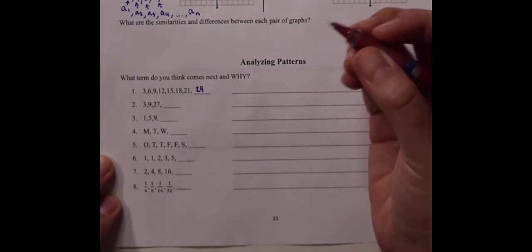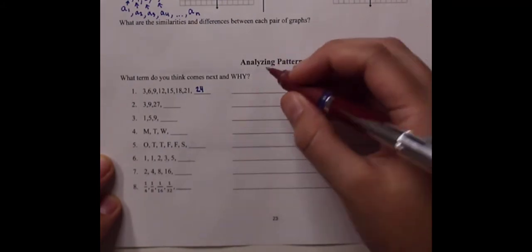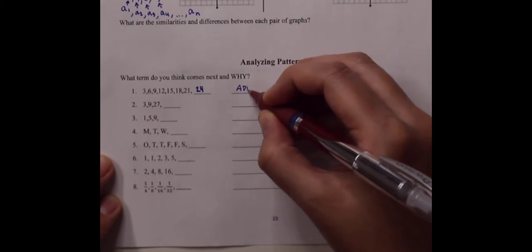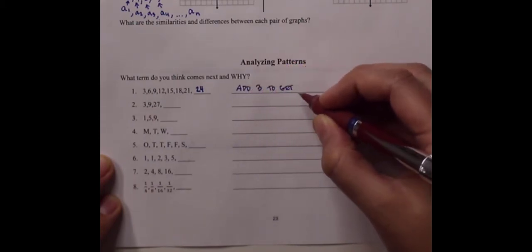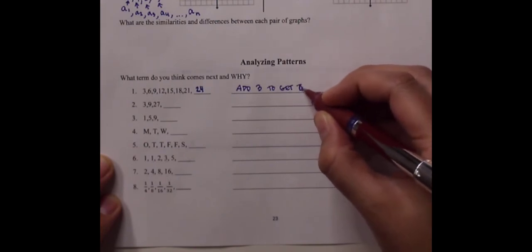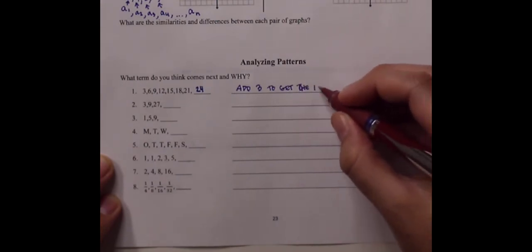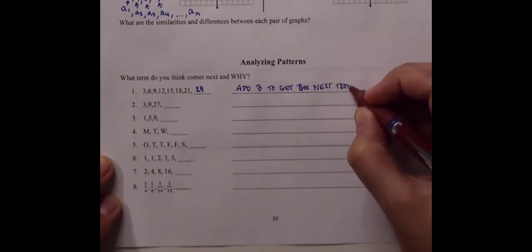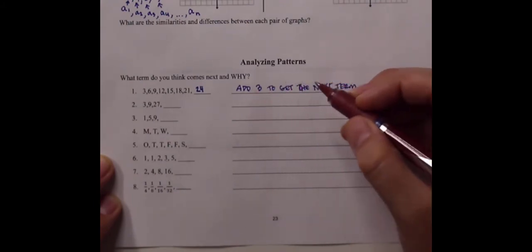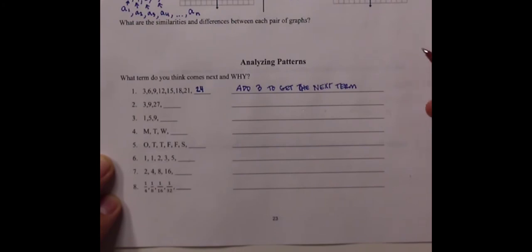And then you can say something like, why is that the next term? Well, because we add 3 to get the next term. Sorry, it looks a little funny there. So you add 3 to the previous term to get the next term. Okay, let's try the next one.